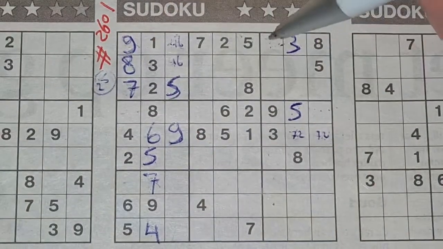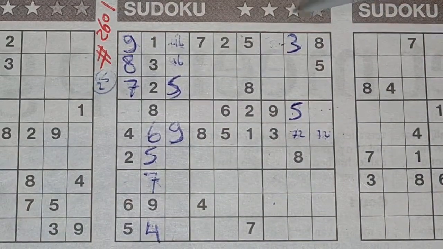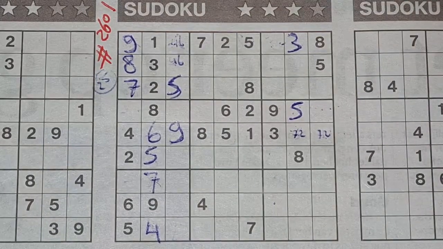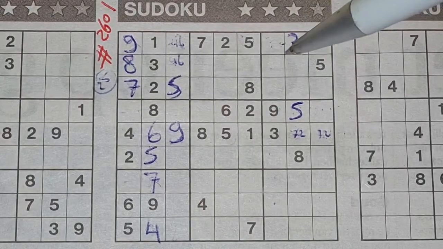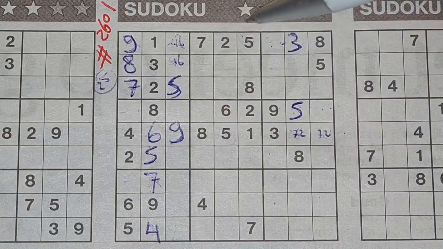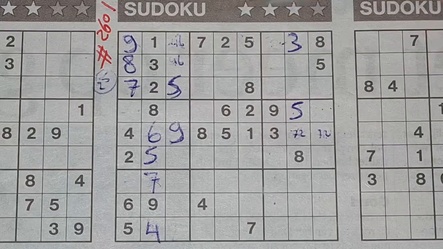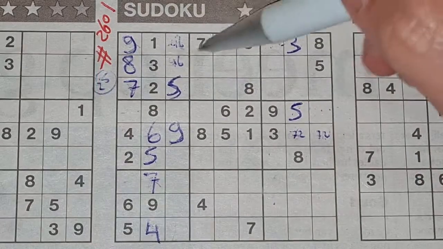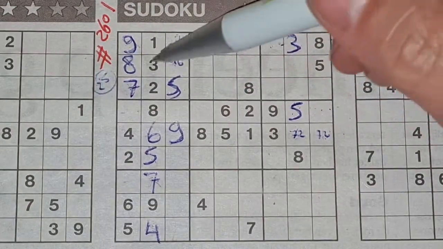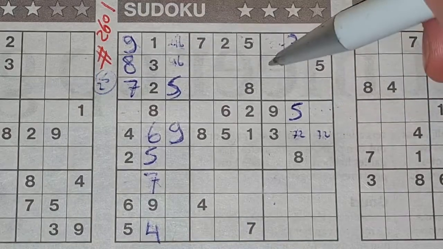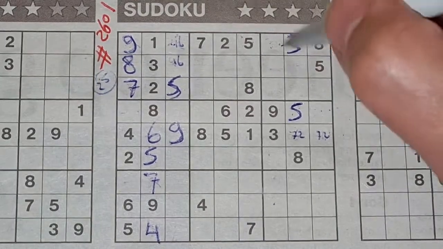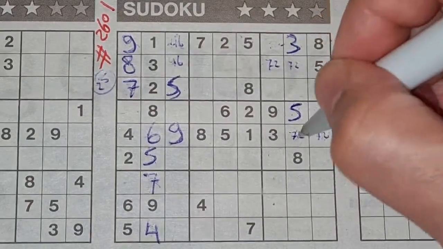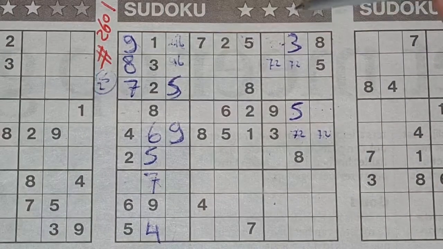Oh, wait. Alright. So, and we have a pair, I believe. Let me see. We have a 7 and a 2 in the third row. The 7 and a 2 in the first row. So in the second row, the 7 and a 2 go in these two boxes as a pair. And look, here also a pair. Alright, 1, 2, 3, 4. 4 missing numbers, okay.